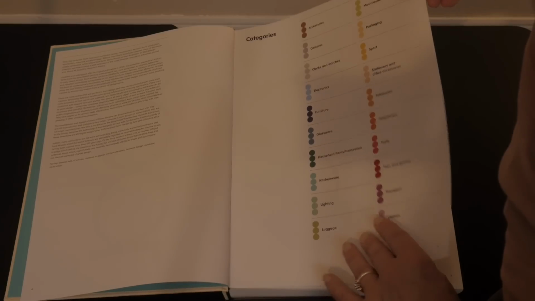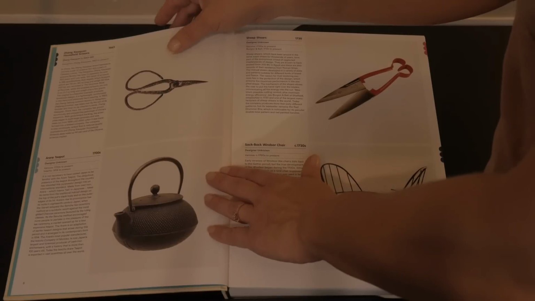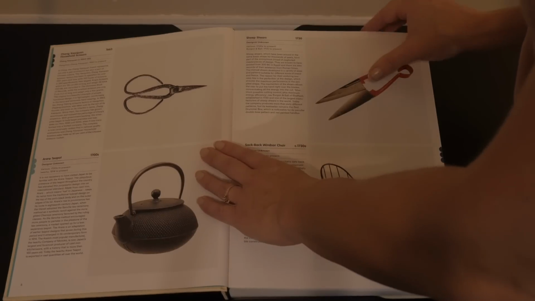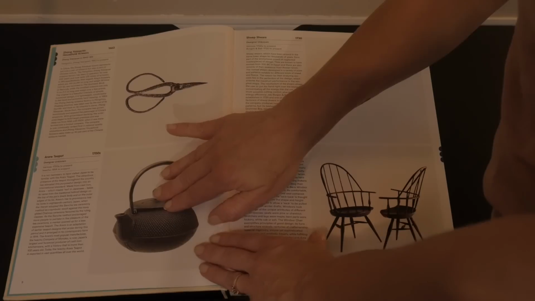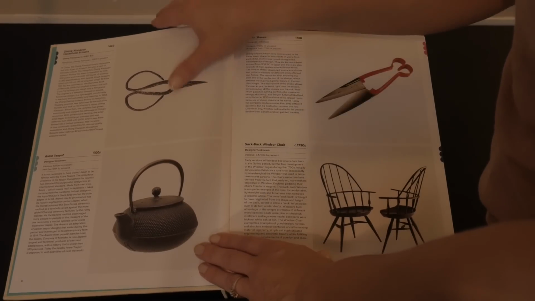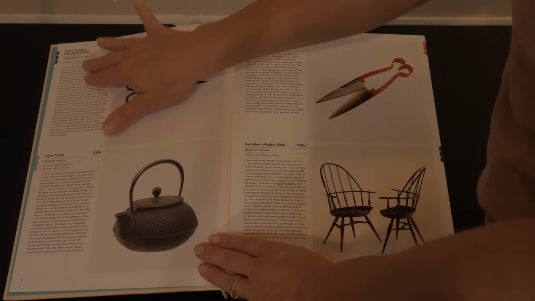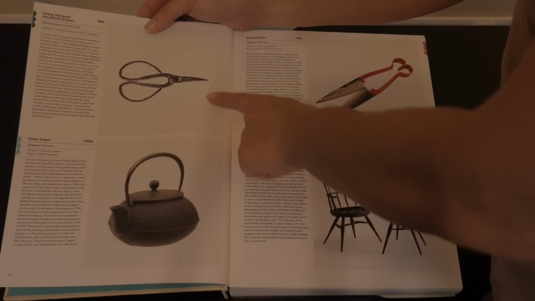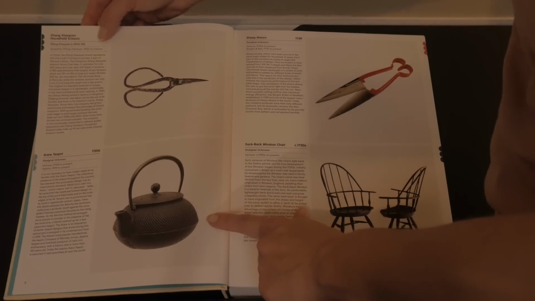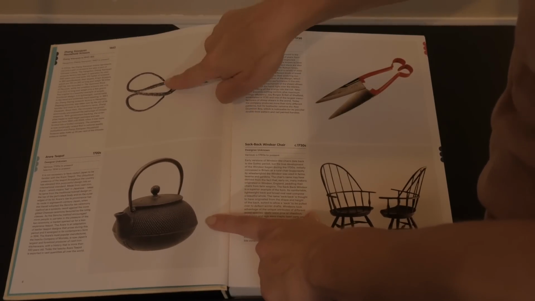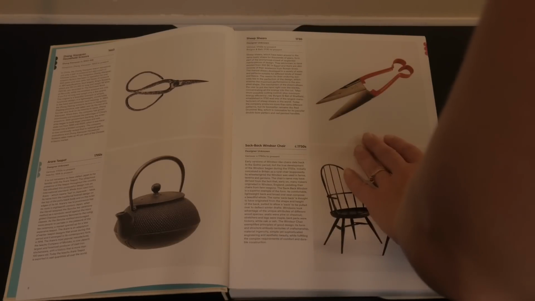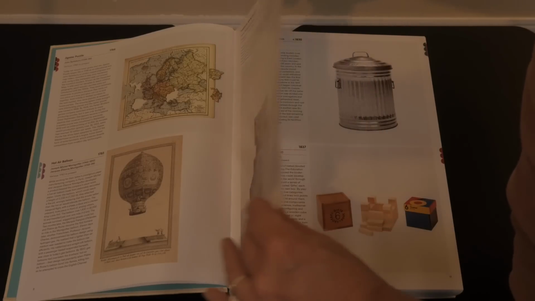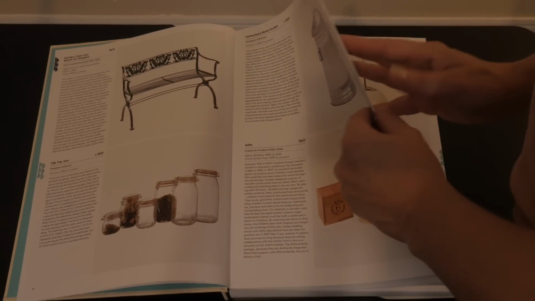So it is a beautifully designed book here. Very simple. You can see that each page has two of the objects, and it gives a brief description or history of the item with a picture. You can see the shears or the scissors here. So there are so many wonderful things to look at in this book.